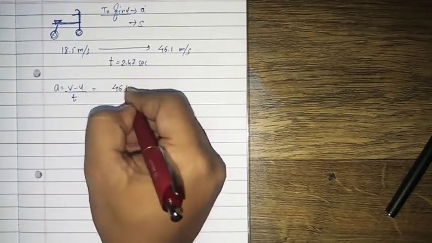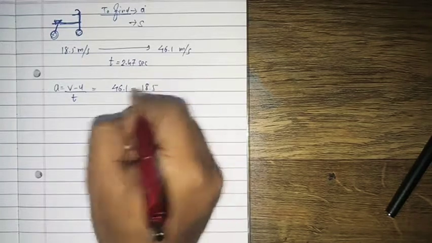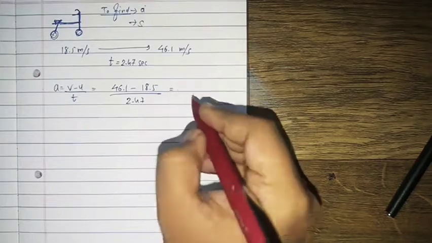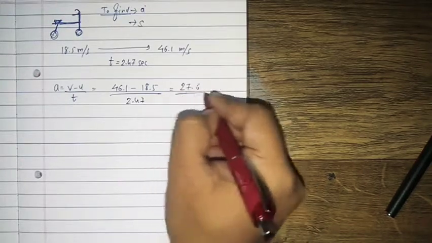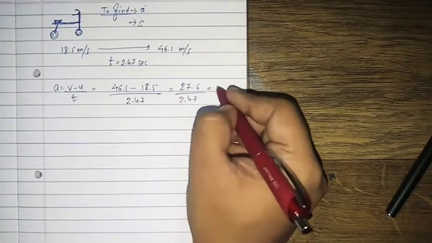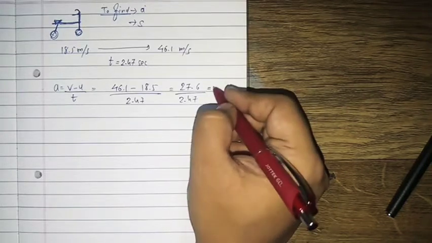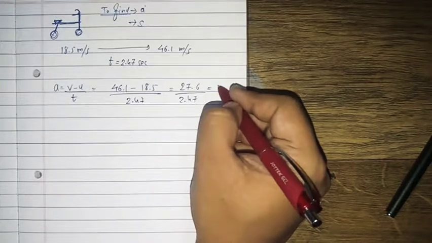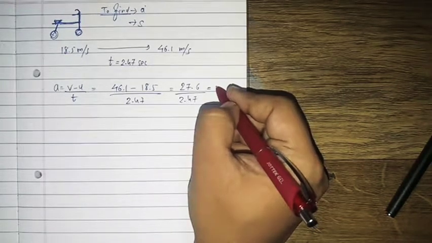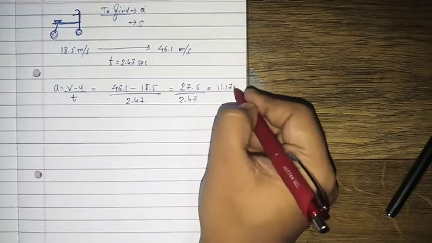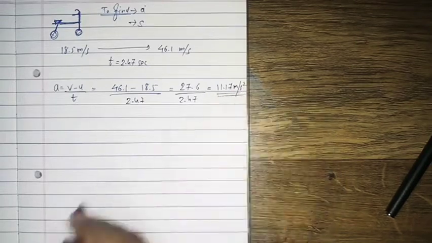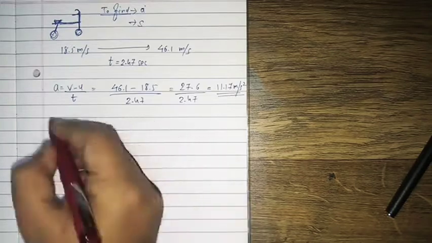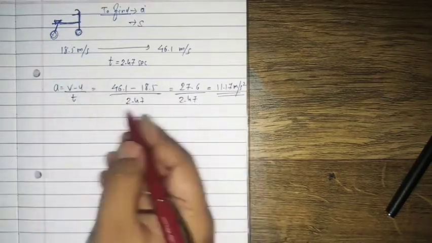What is v? 46.1 minus u, 18.5, upon time, 2.47. We are using a calculator here to calculate this. So it comes 11.17 meter per second square. You can cross check the calculation, might be wrong, but this is the way we should do it.